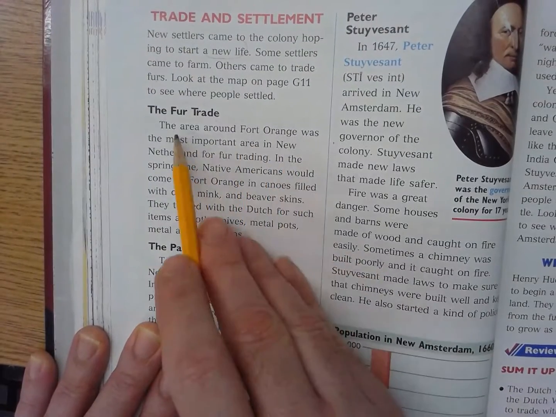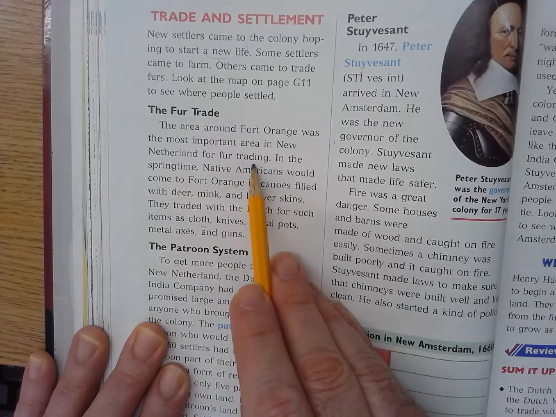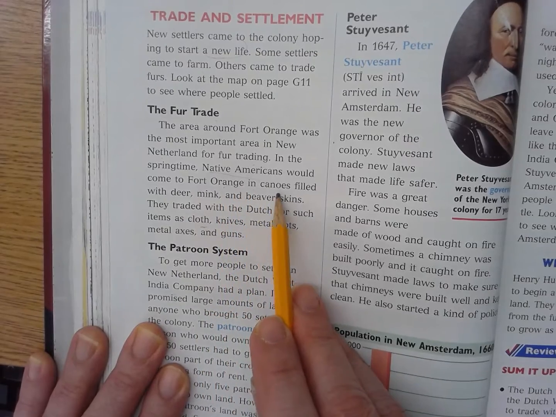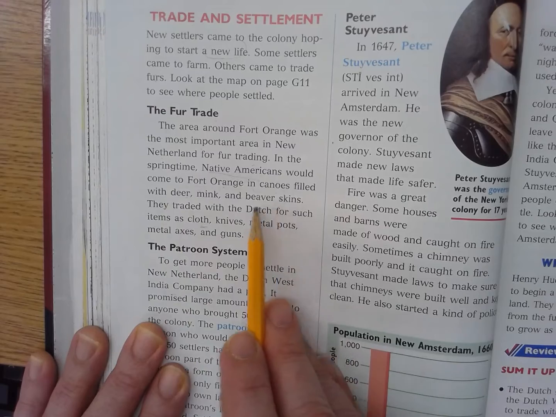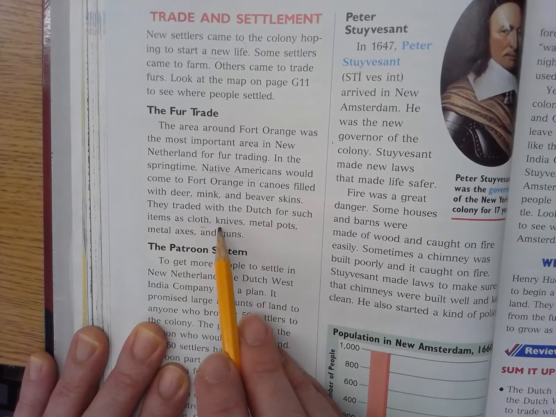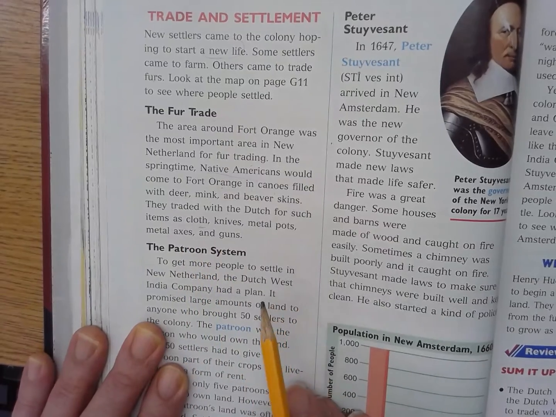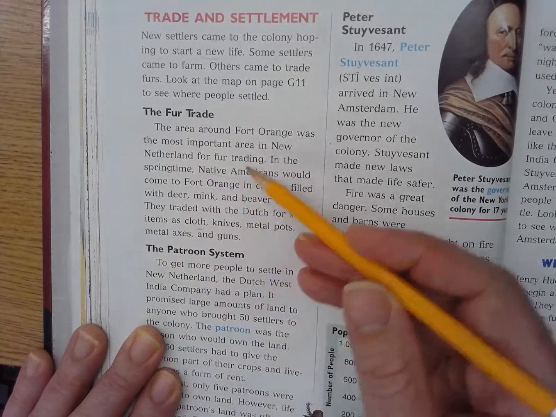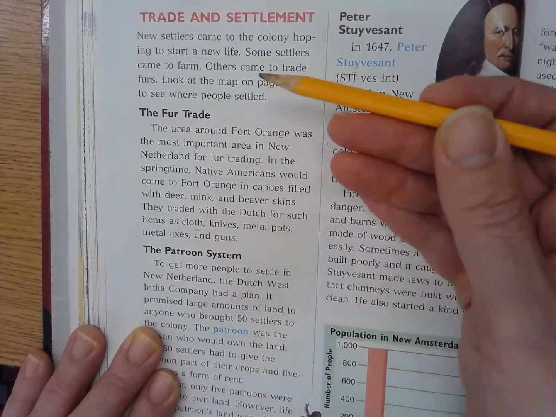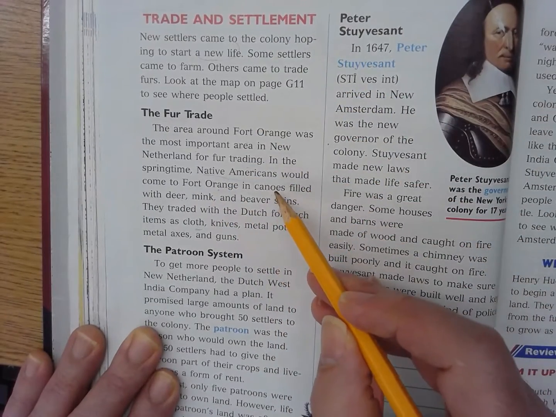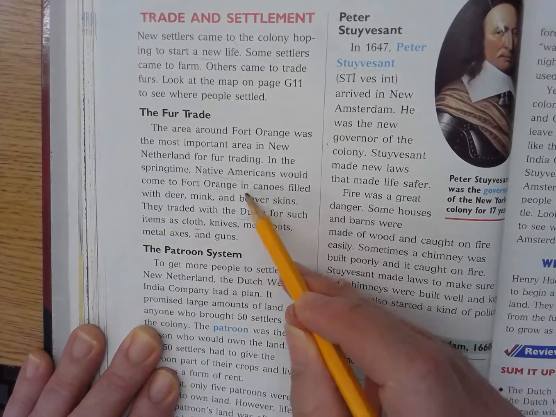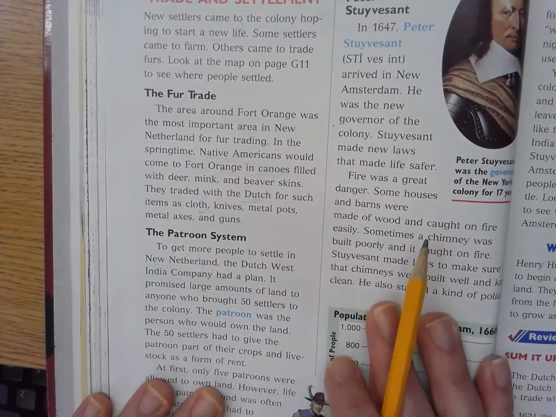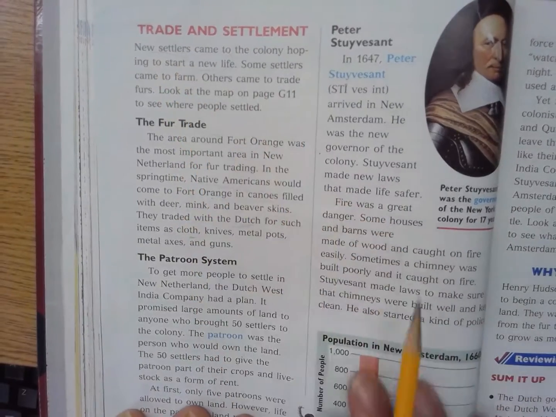The area around Fort Orange was the most important area in New Netherland for fur trading. In the springtime, Native Americans would come to Fort Orange in canoes filled with deer, mink, and beaver skins. They traded with the Dutch for such items as cloth, knives, metal pots, metal axes, and guns. So there is mention of the Native Americans, and right now this mention is that they are coming to Fort Orange in canoes filled with things to trade with the Dutch. So we'll continue to be on the lookout to see what happens with the Native Americans as more and more settlers come to the colonies.